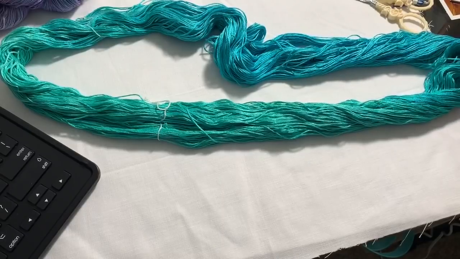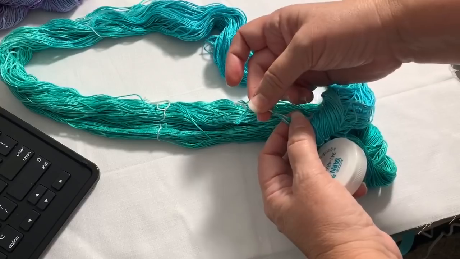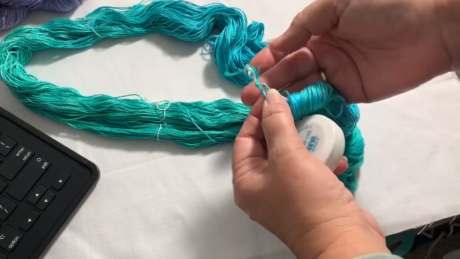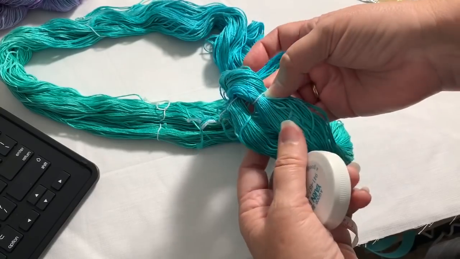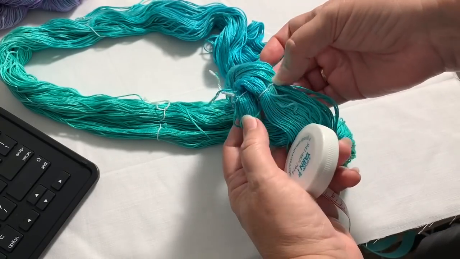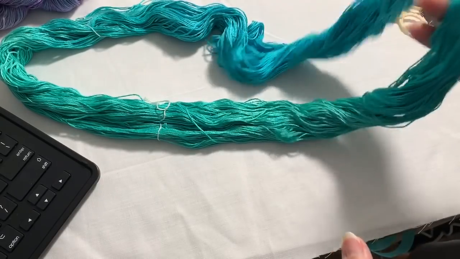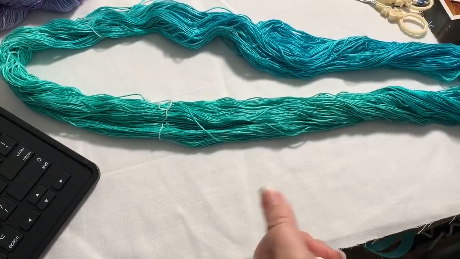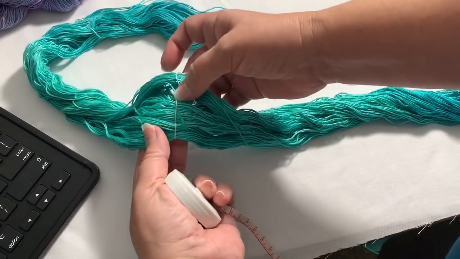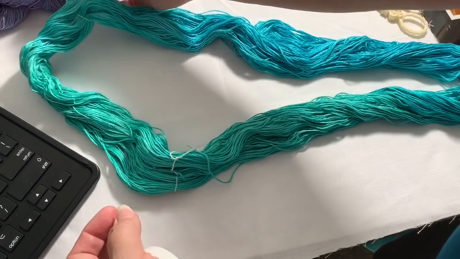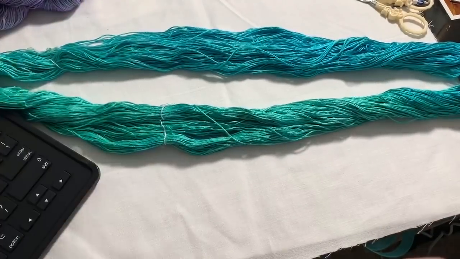There's one tie that has the beginning and the end tied into a strand that actually goes through the hank. And this is done just to keep things neater, just so the hank doesn't get tangled in the dyeing process. And then there's 2 other ties that are just tied through the hank, but not actually attached to it. So we're going to leave those on there.